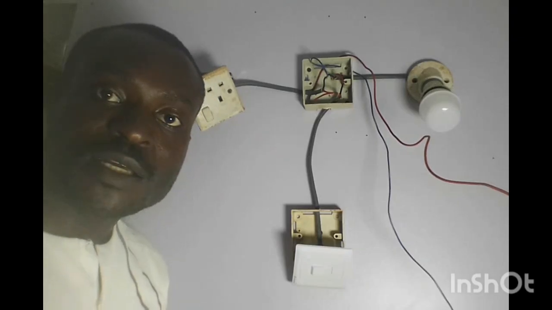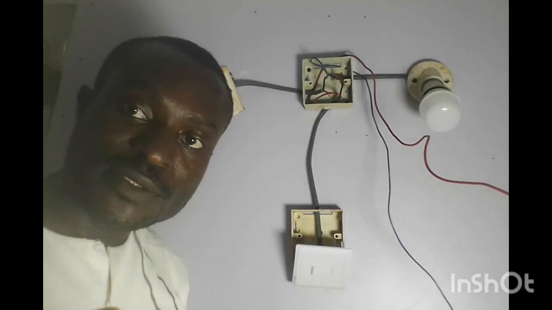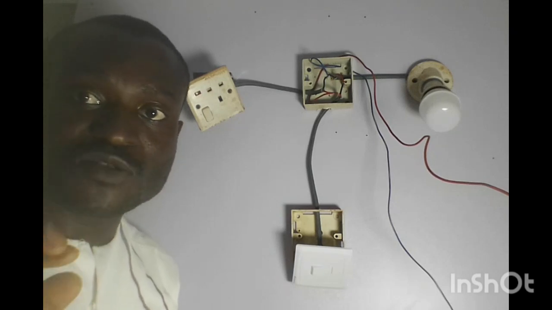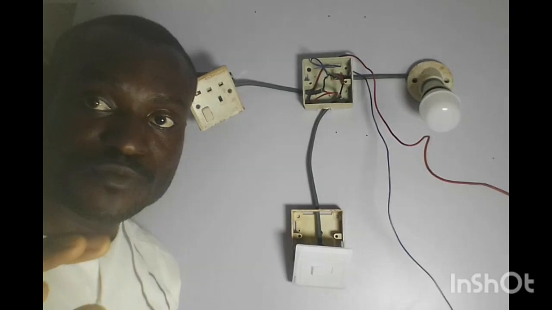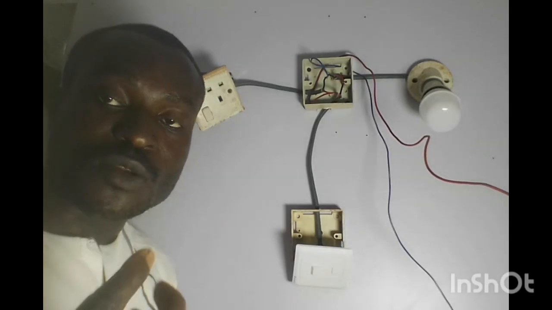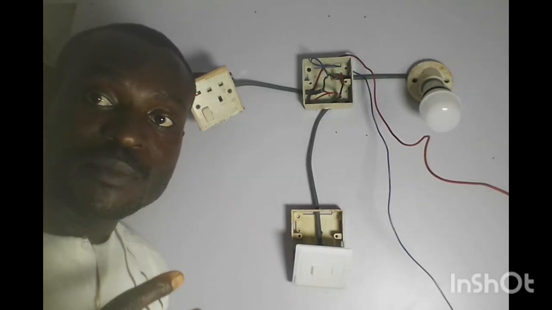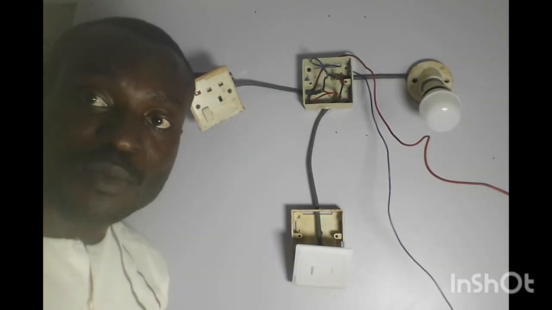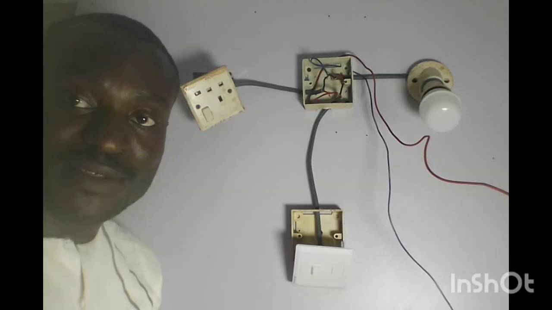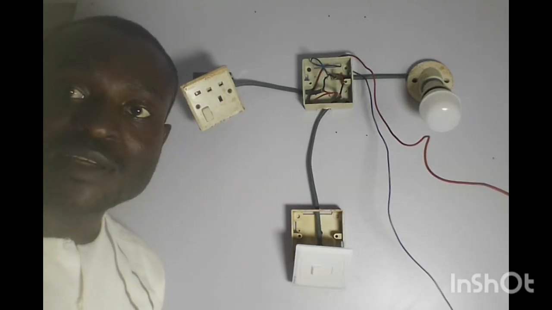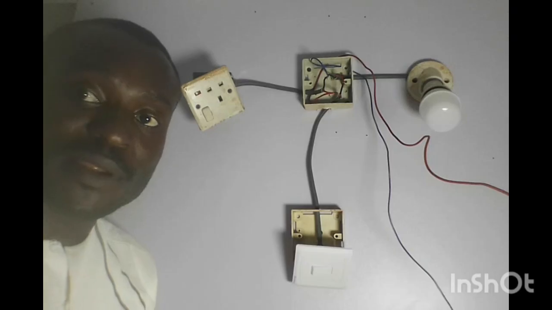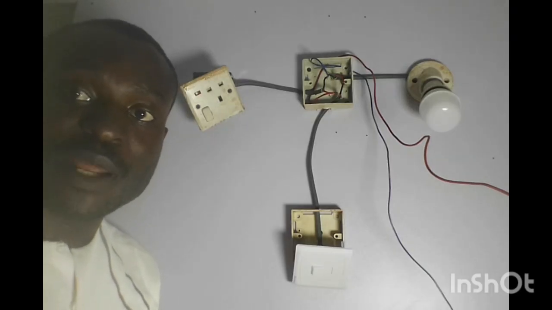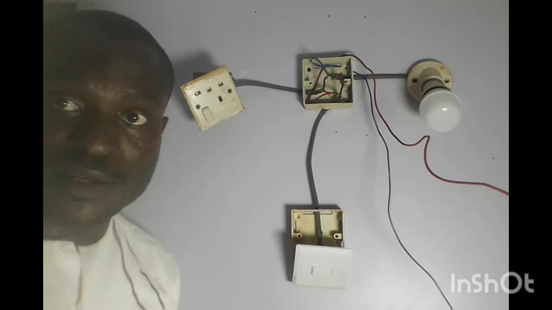So as I said earlier, sockets must be connected directly to the source wires, because sockets need to take power directly from the source, so that you'll be able to handle the load that will be put on it. On no occasion should you connect your socket wire to the bulb or other load in series. It must be in parallel, not in series.